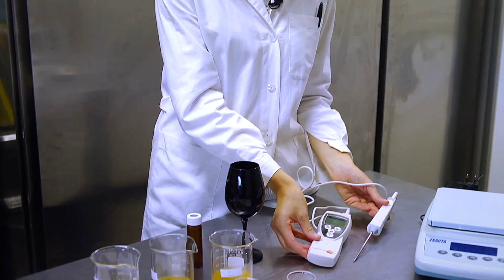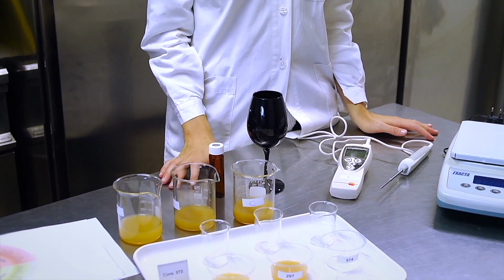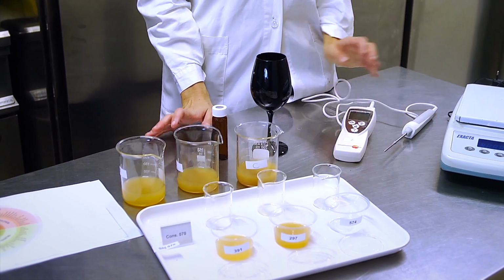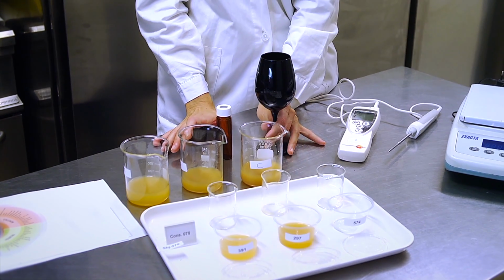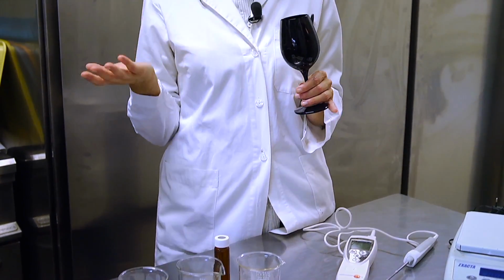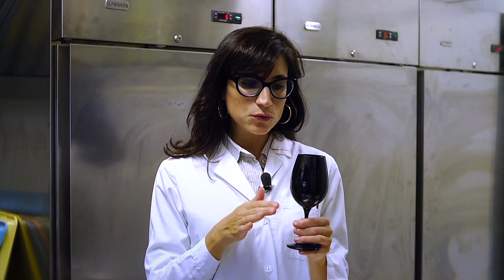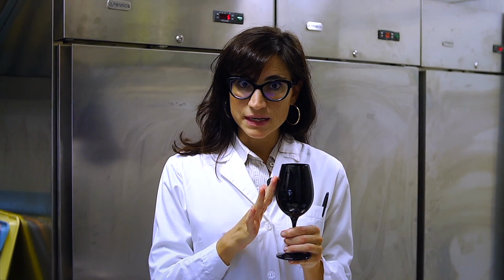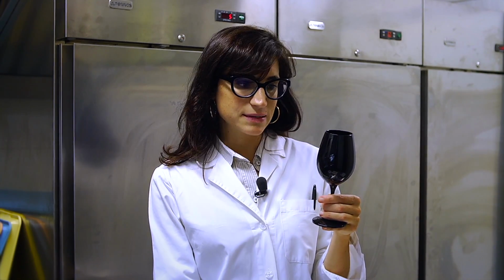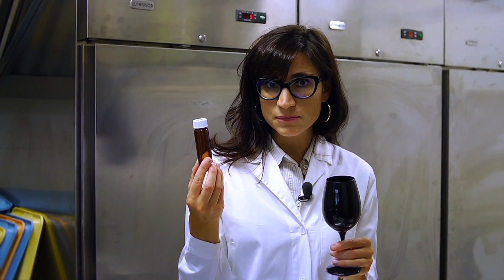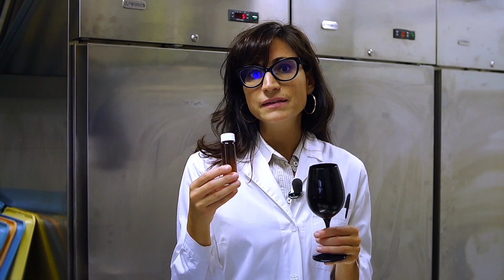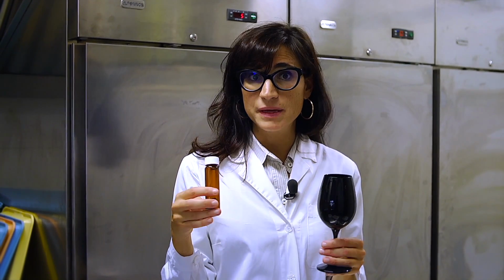In some other cases, we could work on a sample for which we want to exclude the influence of appearance. For example, if we want to just work on aroma without the influence of appearance, we could work by masking the appearance of food. So either using standardized dark-colored glasses like these, or using vials or other types of containers that help in masking the appearance of food.